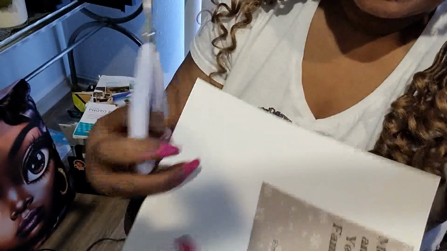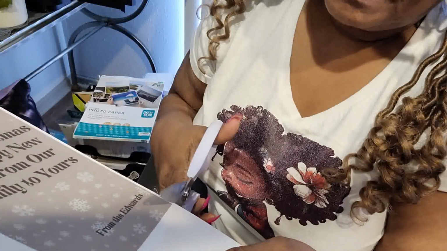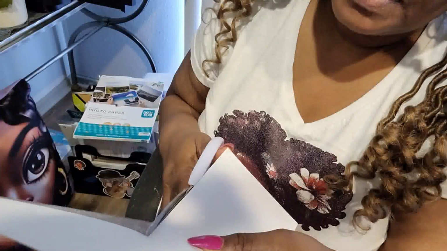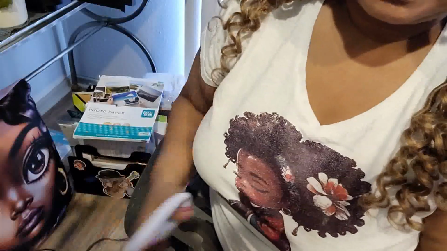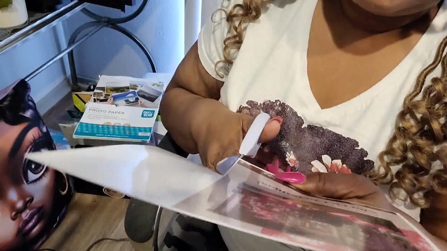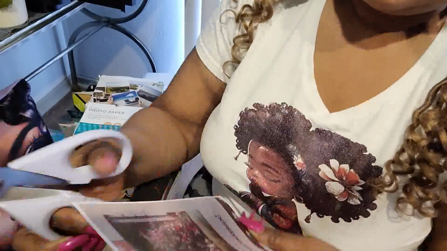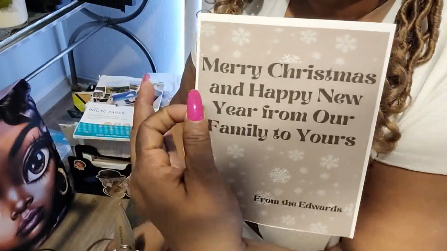And I'm going to cut from this side. And that is because I can actually make sure I'm not cutting into my words or anything. So I'm just going to cut this off. Okay, that's the front part. And then I'm going to go ahead and trim this other side here. All right. So there is our greeting card, front and back.